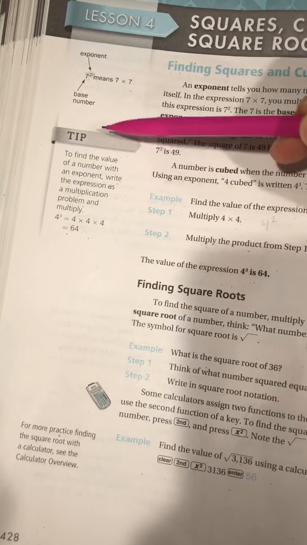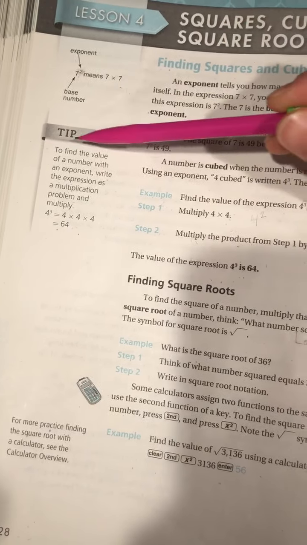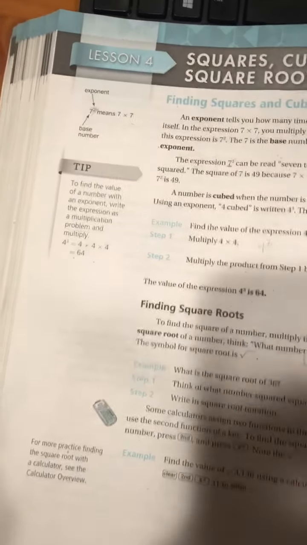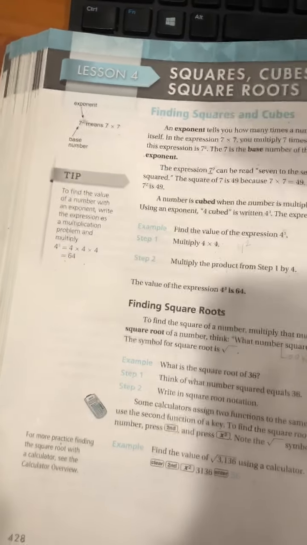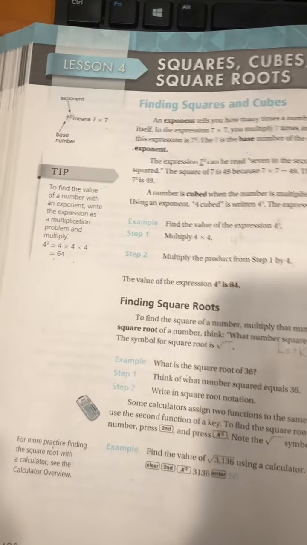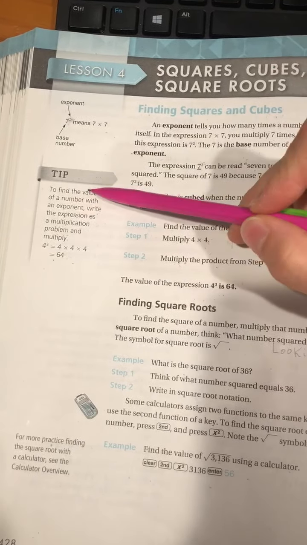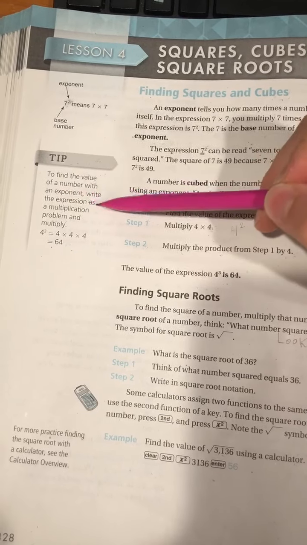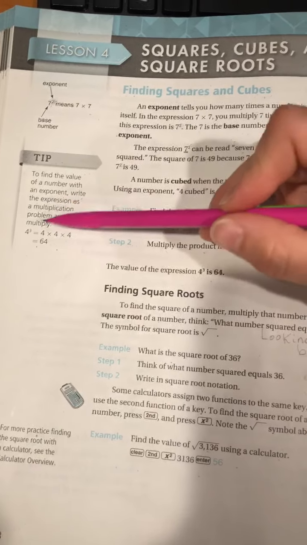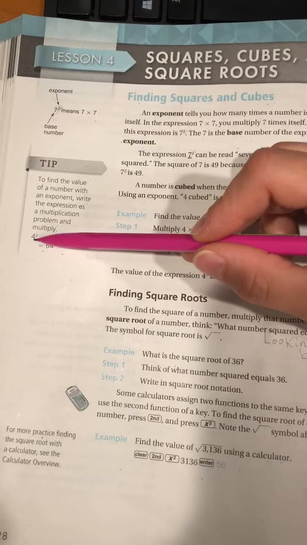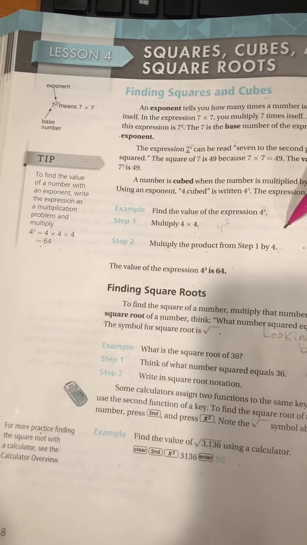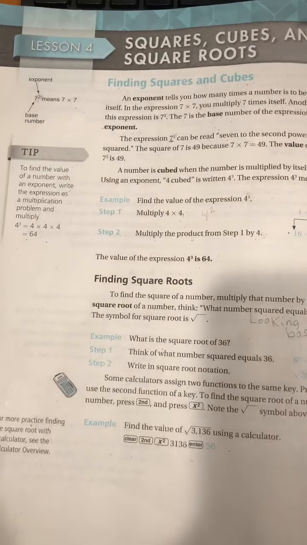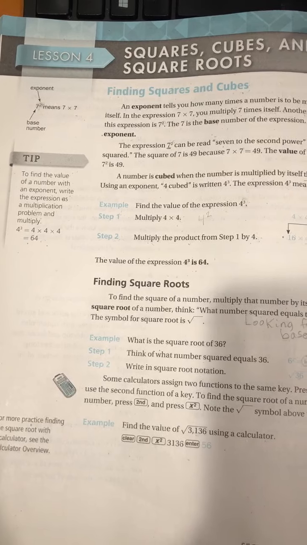Remember to go over the tip in the lessons. These tips are very helpful clues or hints about the key parts of the lesson. It says here to find the value of a number with an exponent, write the expression as a multiplication problem, and then multiply. So again, 4 cubed, which is the same as the example we just went over, would equal 4 times 4 times 4, which is 64.